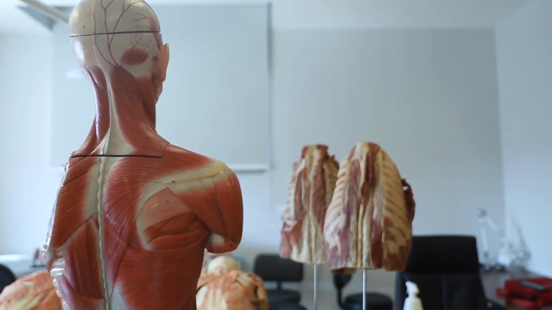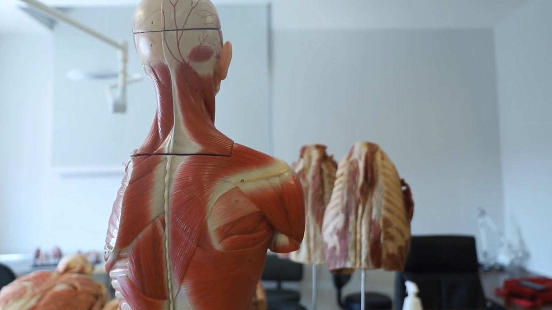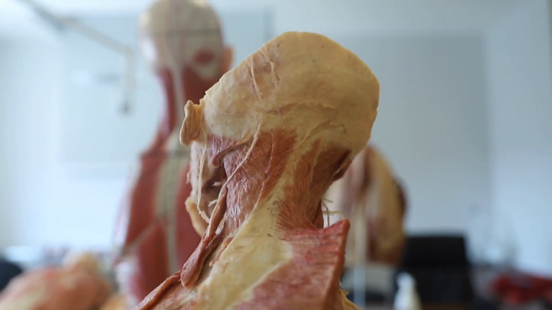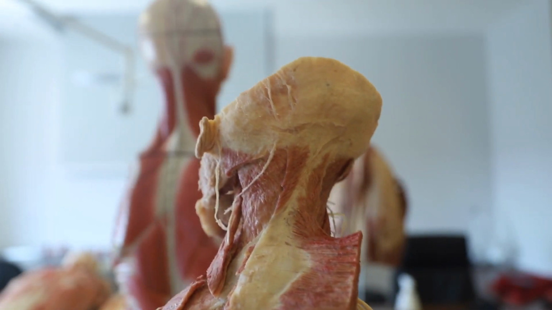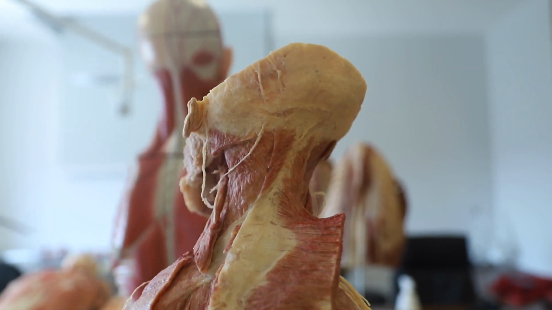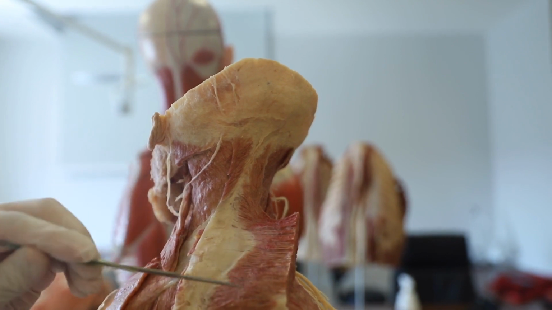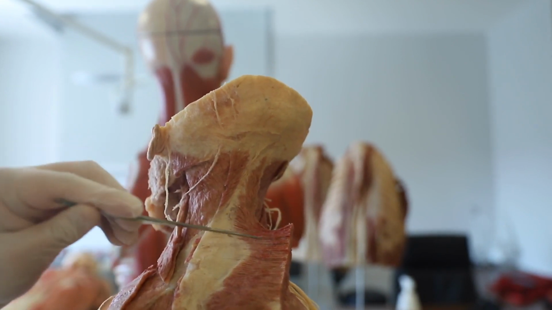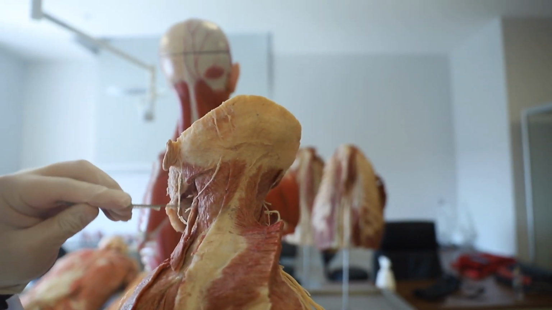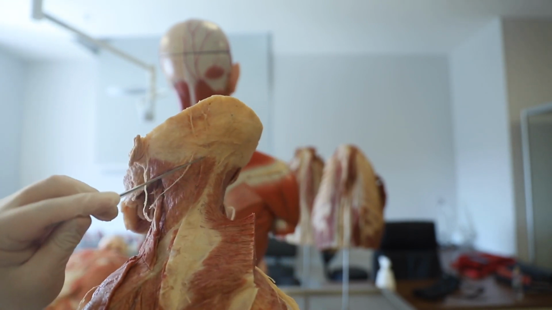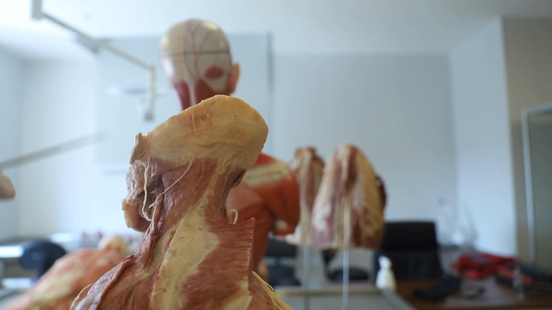ولو نشوف يعني this model هو بيوضح النك هنا. يعني this is the trapezius one, this is trapezius muscle transverse fibers. وهنا في ال descending fibers. يعني هنا it's very clear إنه الترابيزيوس انشالت removed.